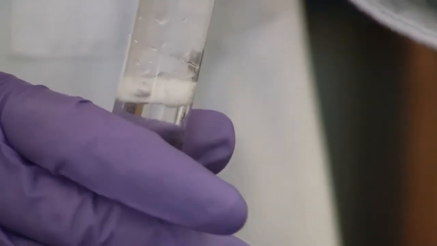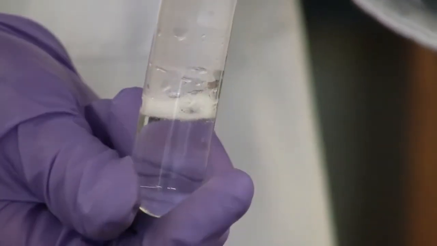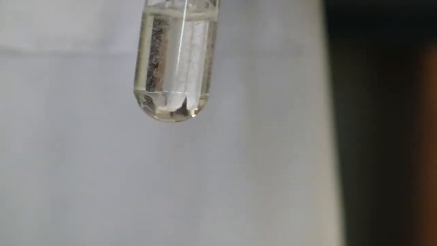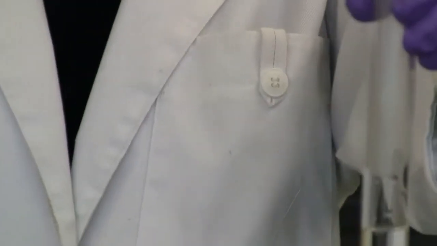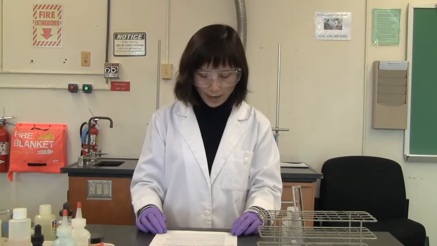Write down the observation. It's getting hot. The test tube is getting hot. Notice, do you still see the metal, the shiny metal, inside the solution? It's gone. Okay, so write down the observation. So this is reaction 2. Okay, let's move to reaction 3.